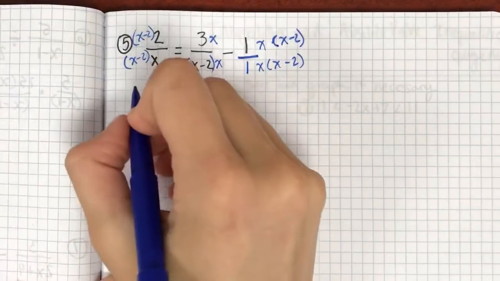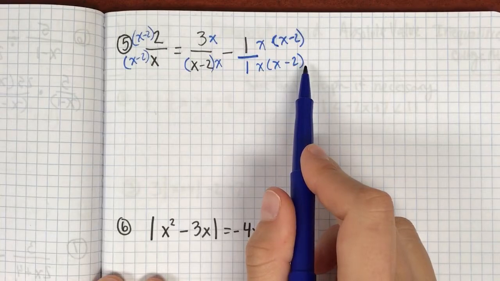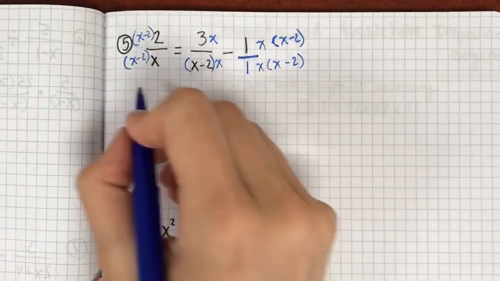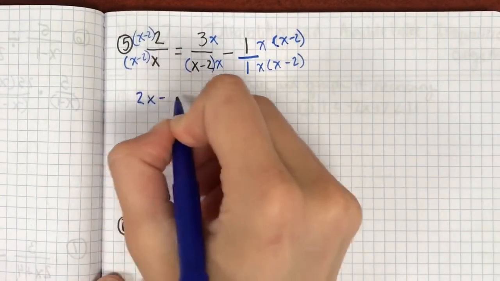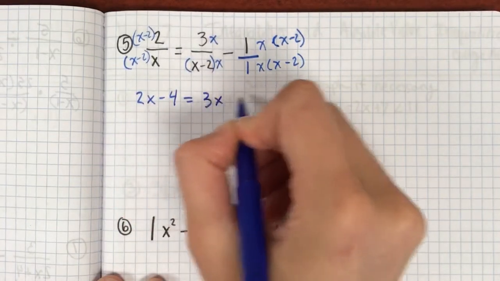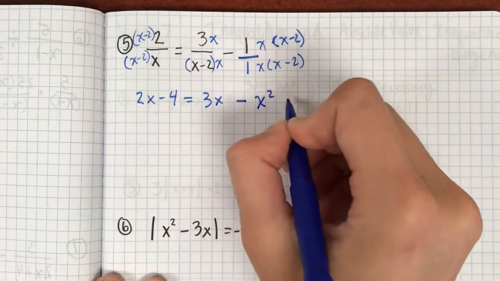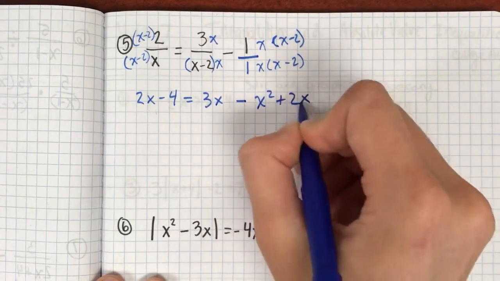All right, so we can simplify that. Since all of our denominators are now the same, we can just look at our numerator. So we've got 2x minus 4 equals 3x minus x squared plus 2x.